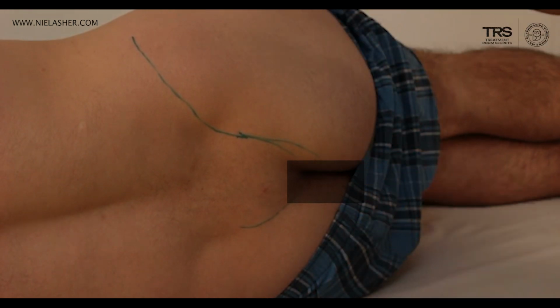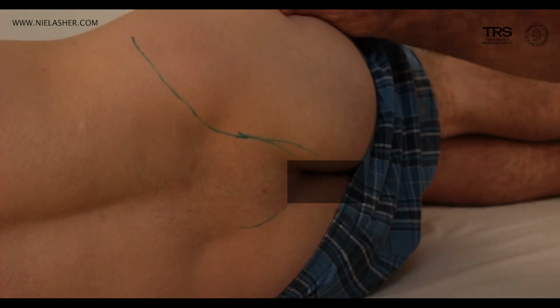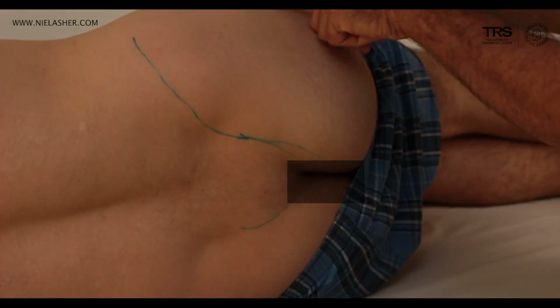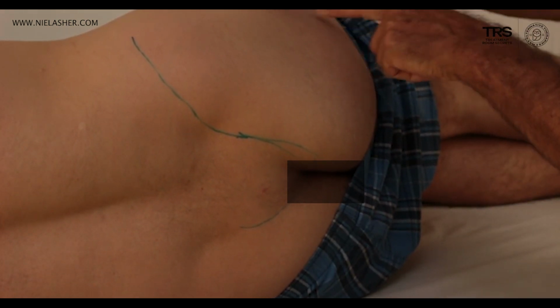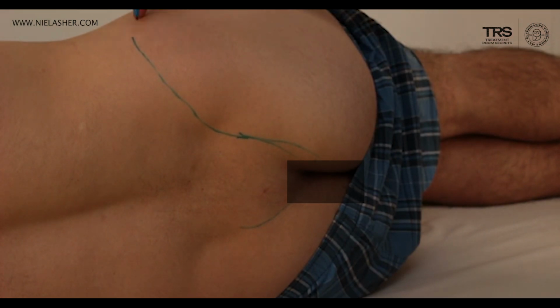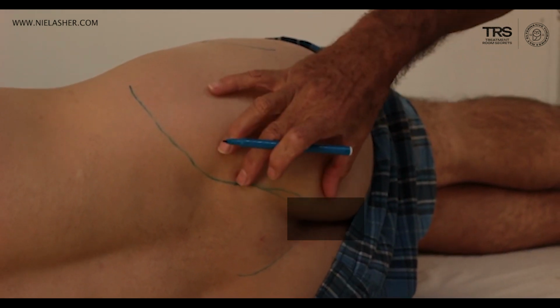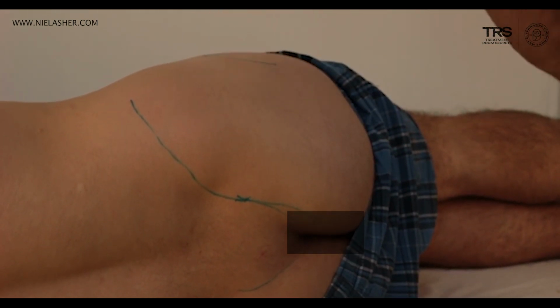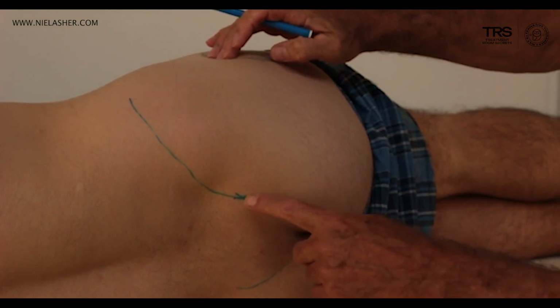Now, the other very important anatomical landmark is the greater trochanter of the femur, which is here. So you have the iliac crest, sacrum, and the greater trochanter, which you can feel.